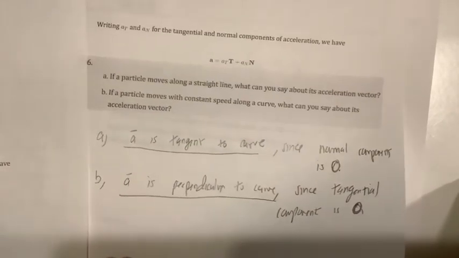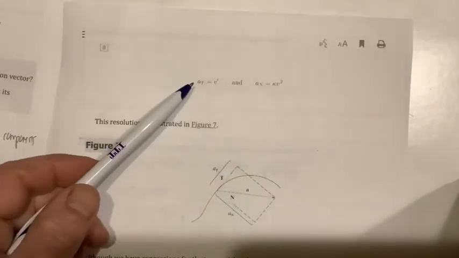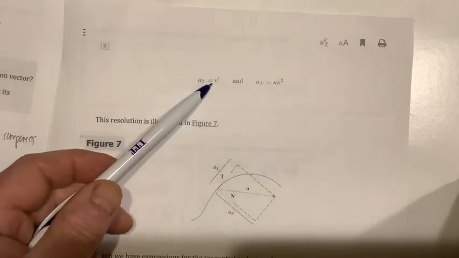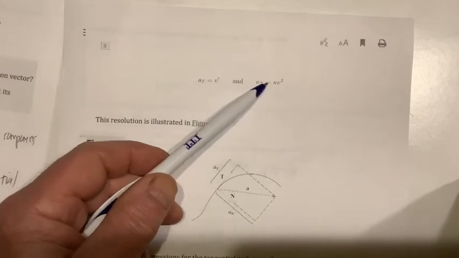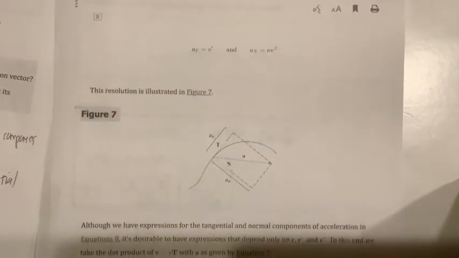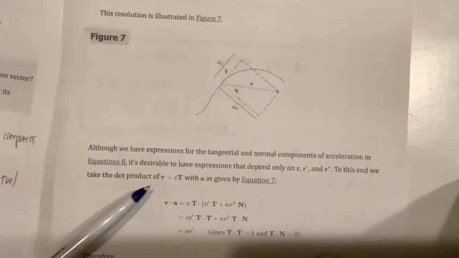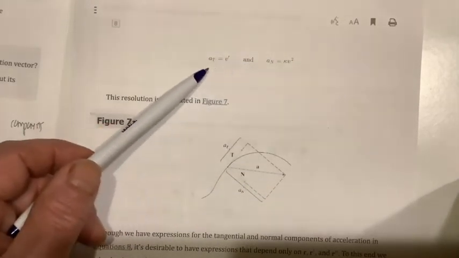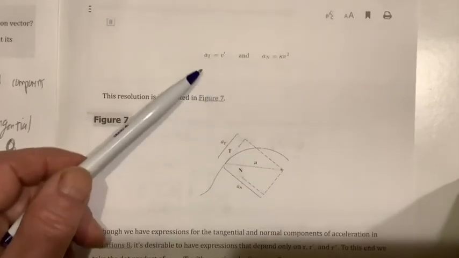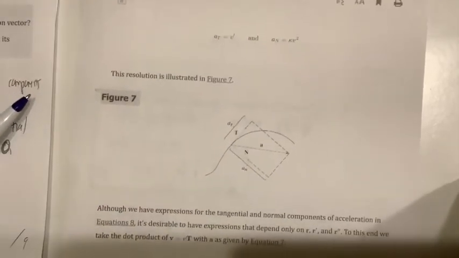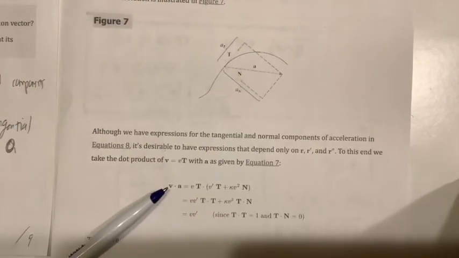The other thing I wanted to look at here is more of a computational thing. So this is where we're at. The tangential component is v prime. This is the derivative of the speed. And the normal component is the curvature times v squared. So this is what we wanted to show. Now, from a computational point of view, these are kind of hard to compute, so there's an easier way to write these. That's what we're going to do now. We're going to express these in terms of cross products. Here we go.